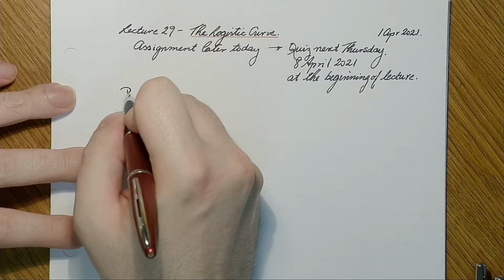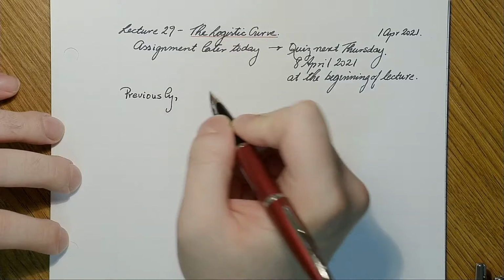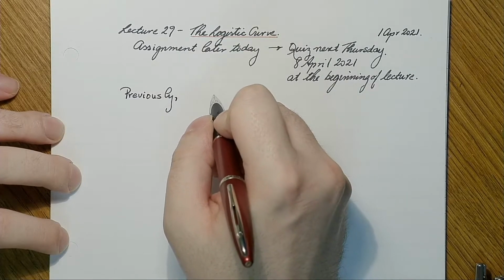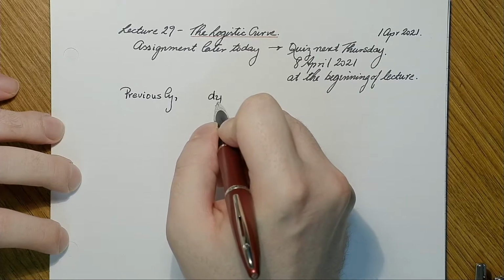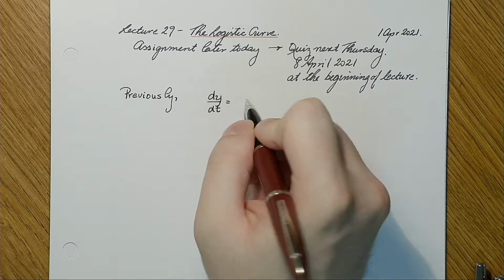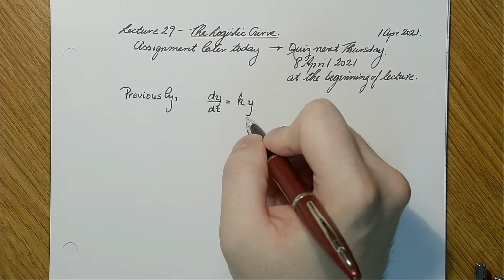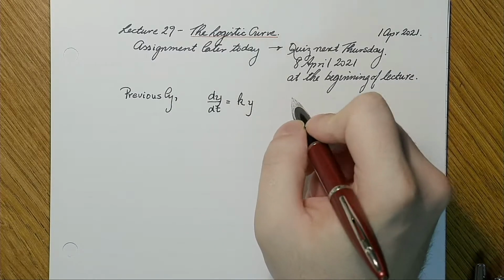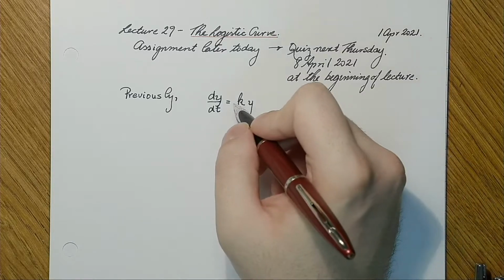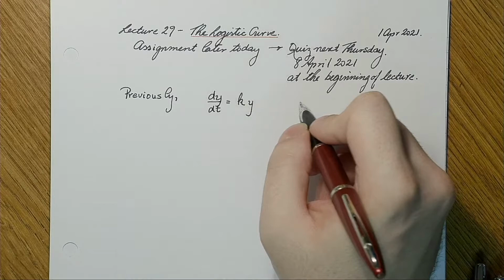So, recapping from our previous episode, what we had seen was a differential equation where the rate of change was proportional to itself, and k was some constant.